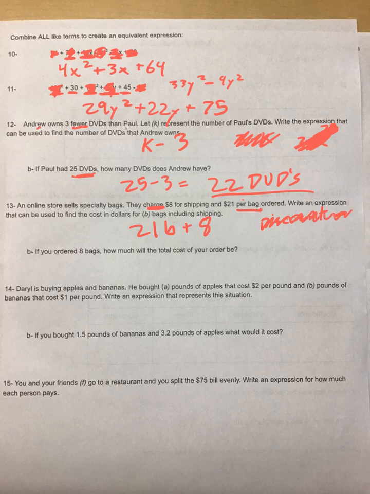So there's our expression. And it says if I had 8 bags, how much would it cost? So I need to go 21 times 8, which will give me $168. But don't forget, I have to pay $8 in shipping, which now it's going to cost $176.